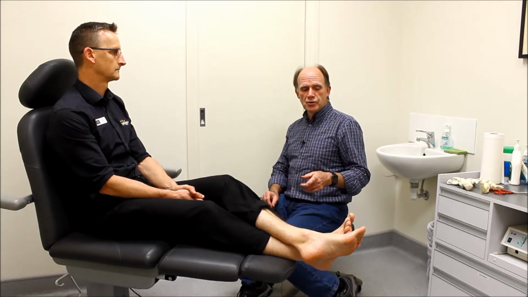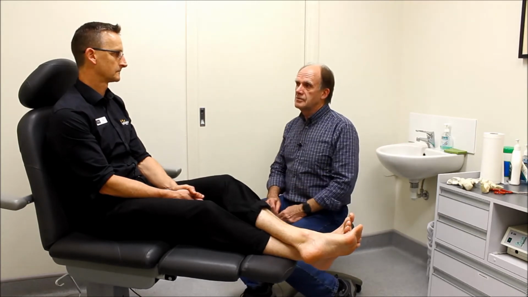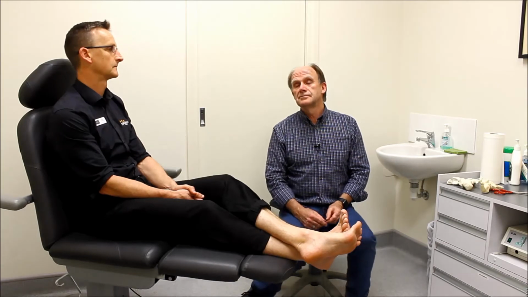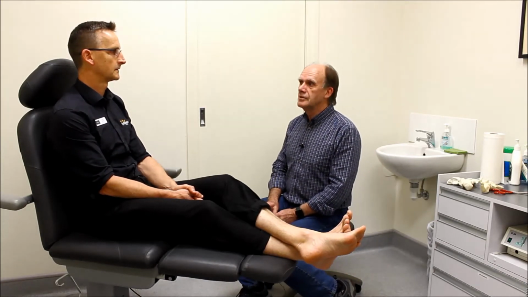But with the human foot, it not only affects the foot, it affects every other part of our body as well. So no really bad feet, they develop.